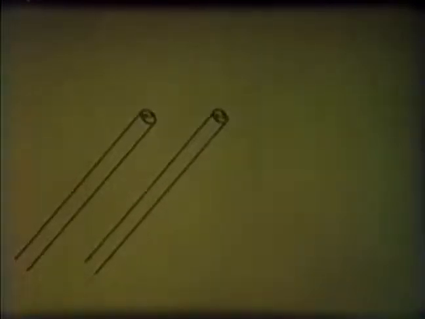Now, this is known as the characteristic impedance of the line, or the surge impedance. The characteristic impedance may be stated as the square root of L over C, where L is the distributed inductance of the line and C is the distributed capacitance. The diameter of the wires will determine L, and the spacing between them will determine C.